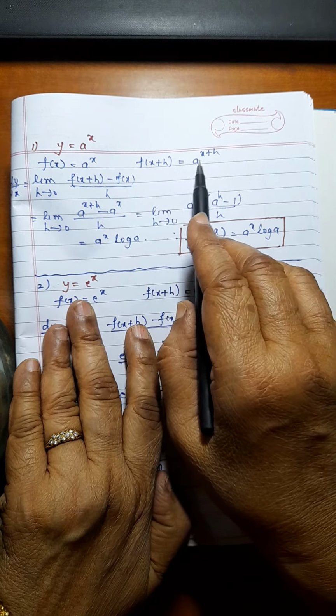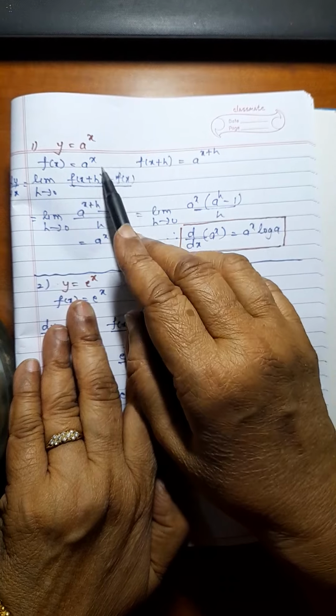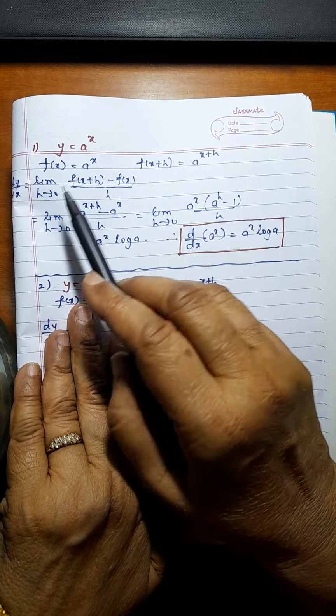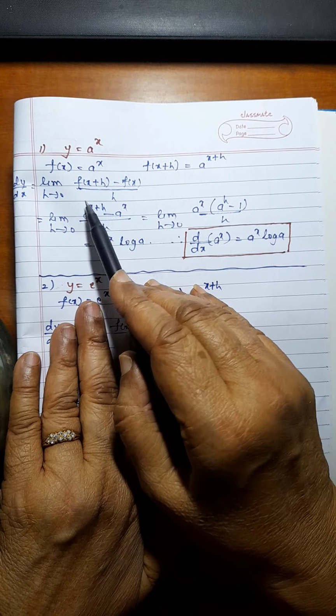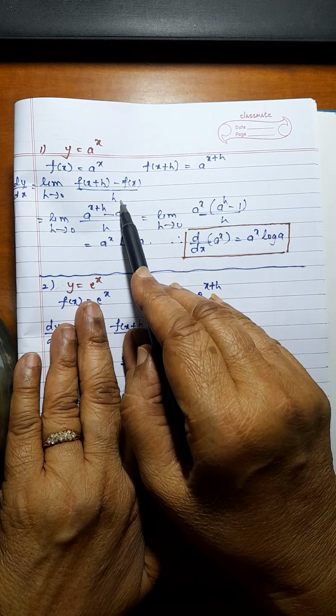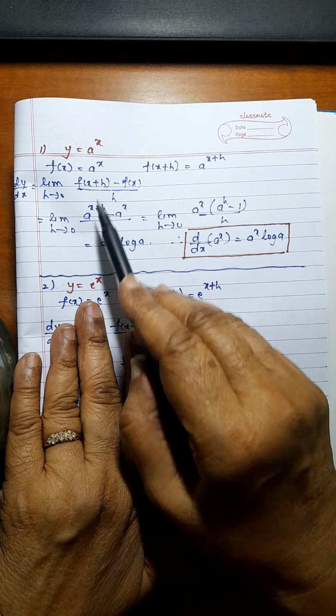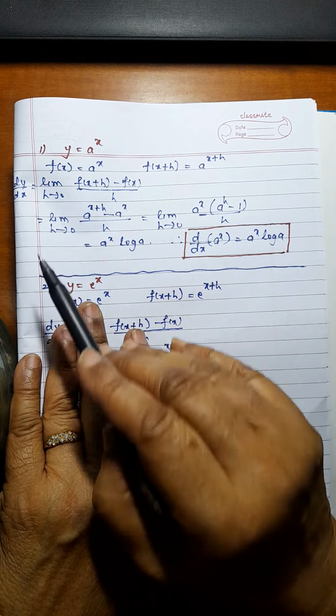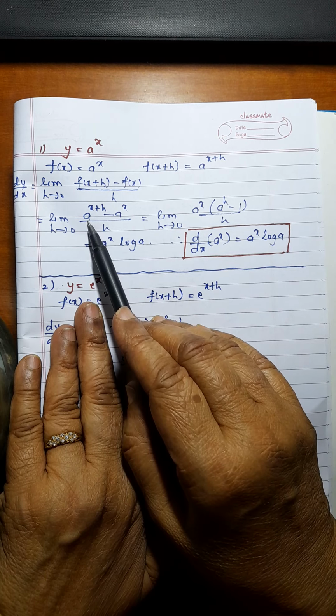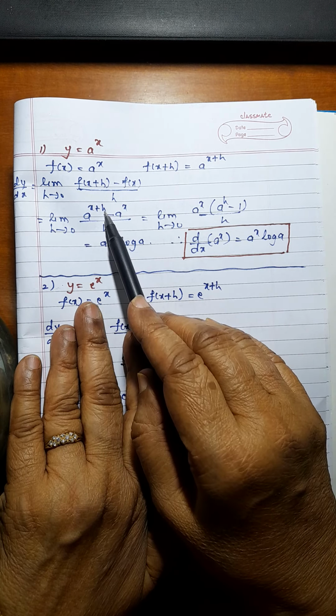f of x plus h is a raised to x plus h; replace x by x plus h. So dy by dx is the limit as h tends to 0 of f of x plus h minus f of x, upon h. Substitute the value of f of x plus h. This is nothing but a raised to x into a raised to h.